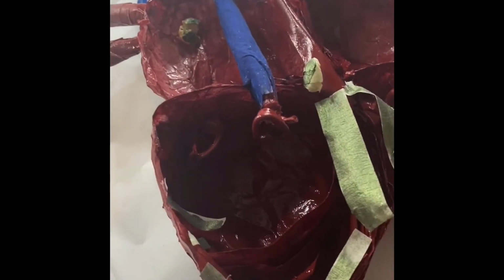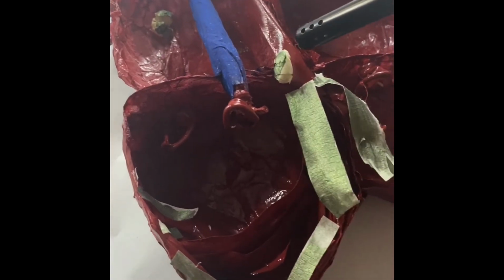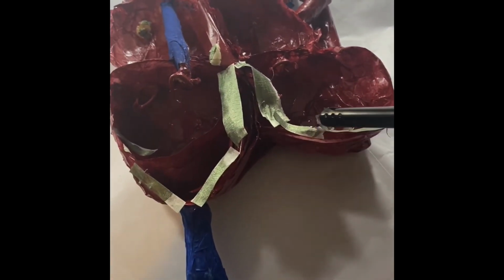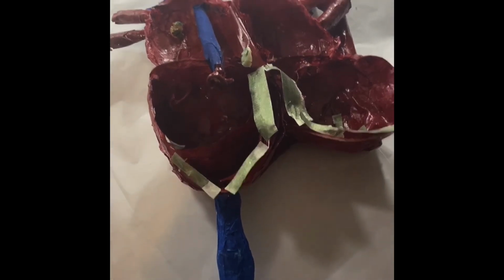Here I have depicted it with the green dots for the SA node and the AV node, and these green strips of paper for the right and left bundle branches. The right and left bundle branches help the ventricles to contract. Inside the ventricles, you can see green strips of paper that are to represent the Purkinje fibers. Without these, the heart would not be able to function properly.